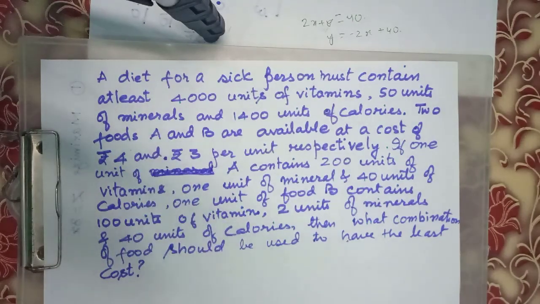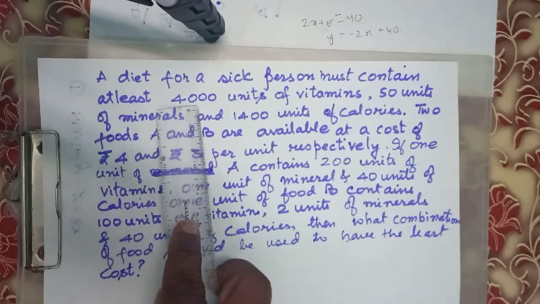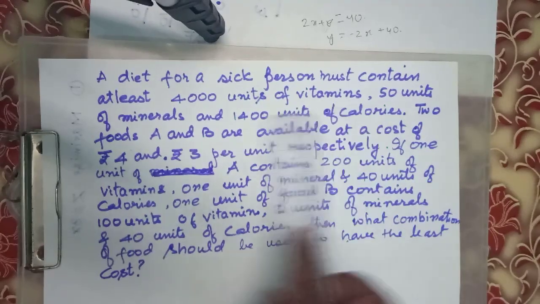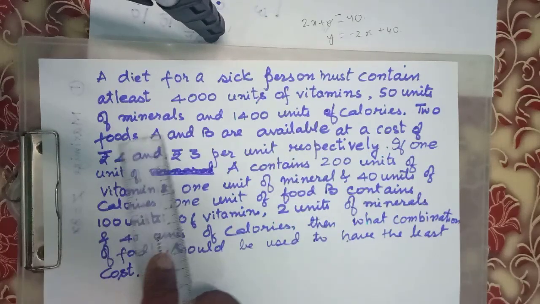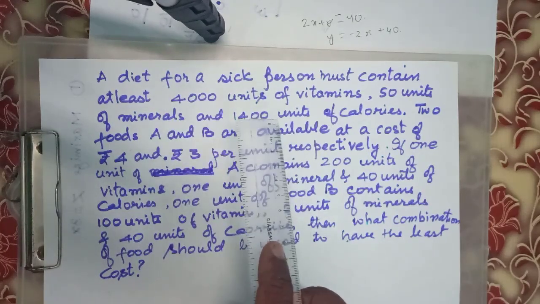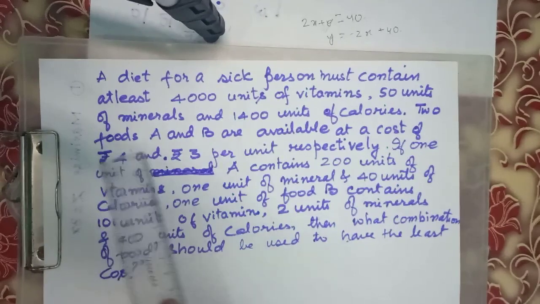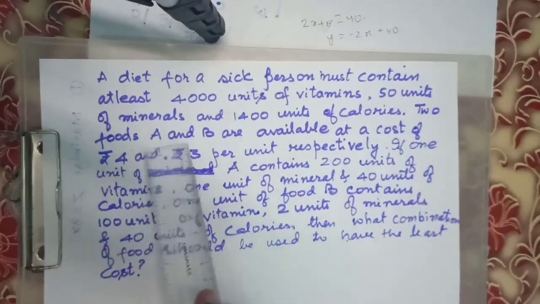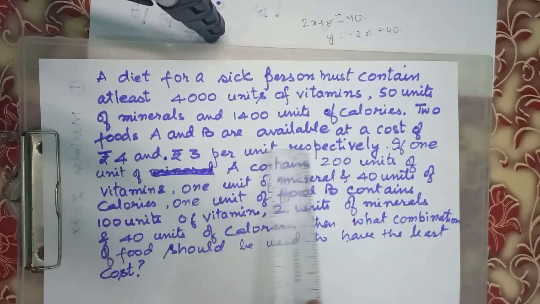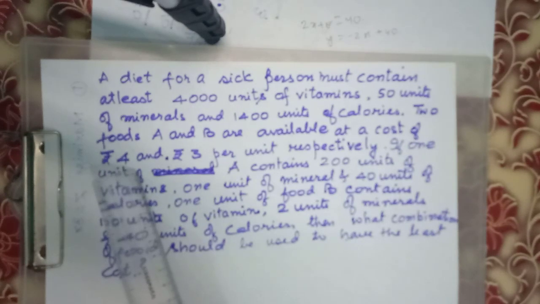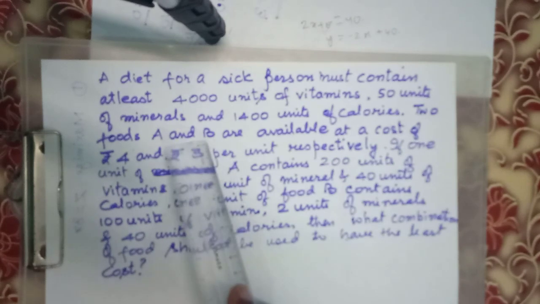Let us see the next example. A diet for a sick person must contain at least 4000 units of vitamins, 50 units of minerals and 1400 units of calories. So these are the three things a sick person's diet should contain: vitamins, minerals and calories. There are two types of foods, two foods A and B, available at a cost of rupees 4 and rupees 3 per unit respectively. That means rupees 4 is the cost per unit of food A and rupees 3 per unit is the cost of food B.